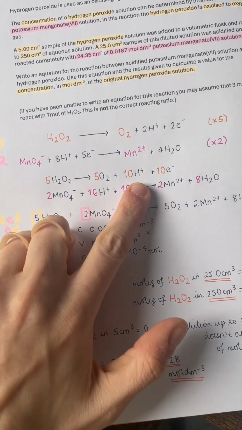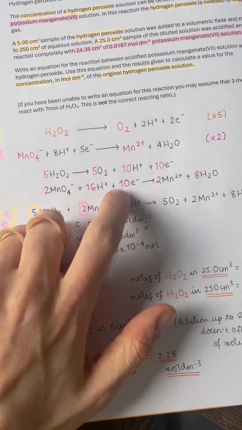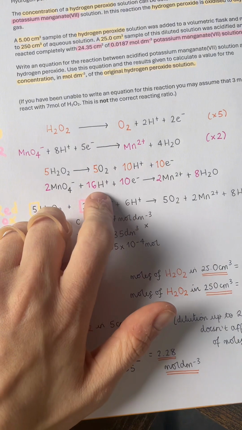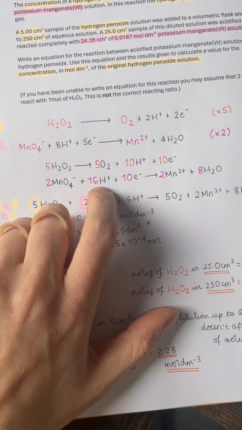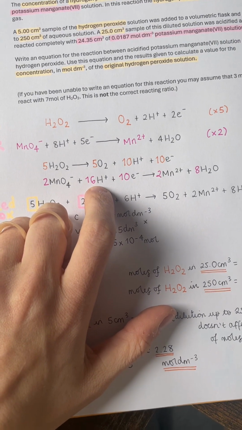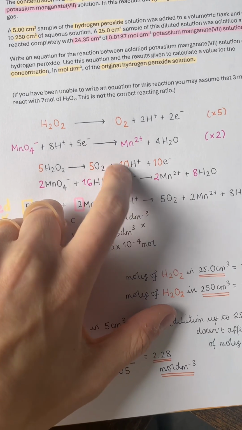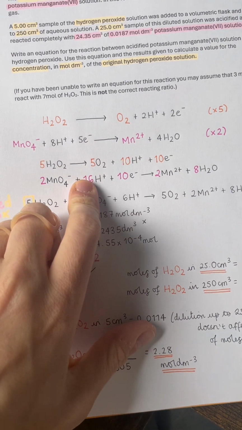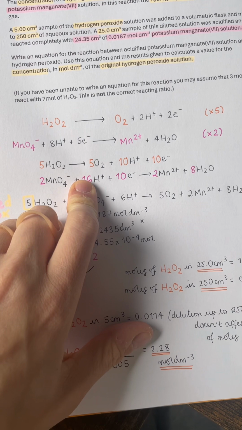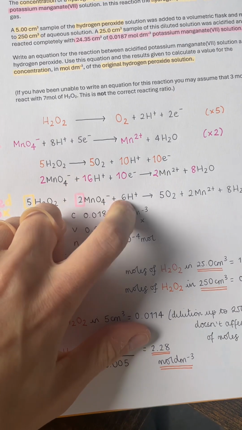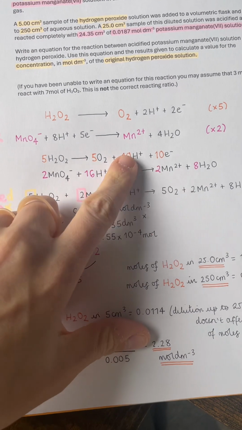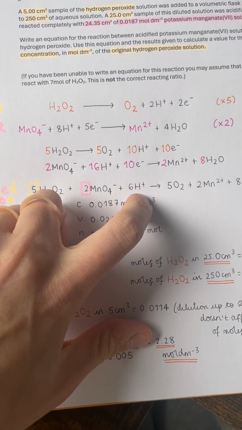One of the things that also happens is we can see, we've got 10 H pluses on the right and 16 of them on the left. So when you then combine your two equations together, you can cancel out all the H pluses that will appear on the right and bring down the number of H plus ions on the left from 16 down to 6, because 10 of them got used up. So then 6 are remaining.